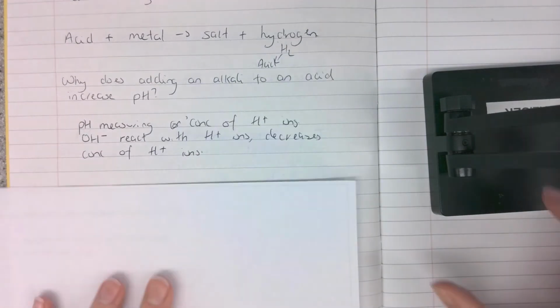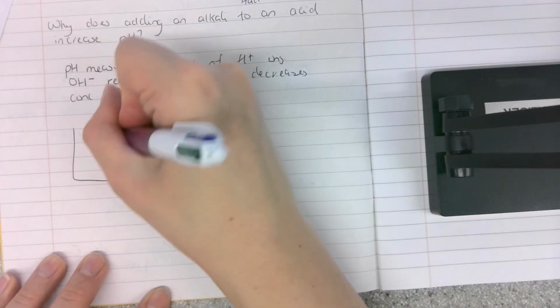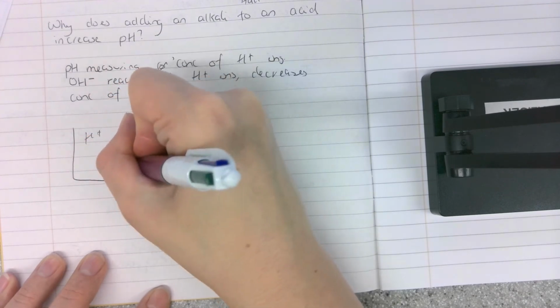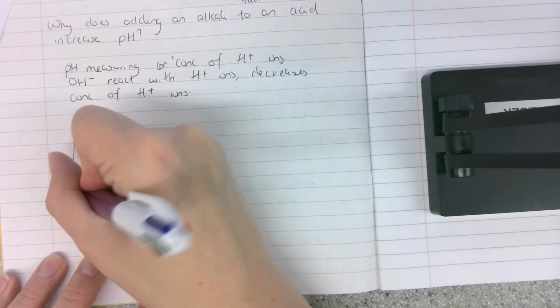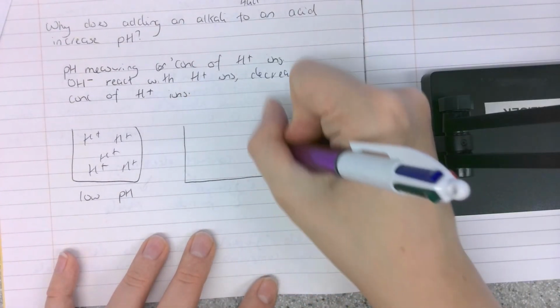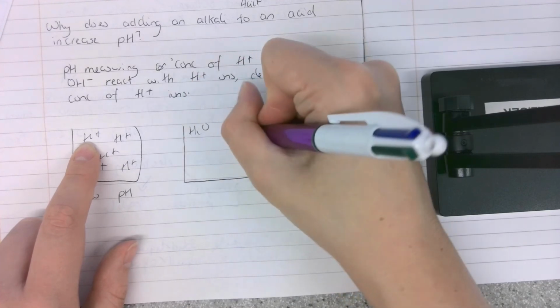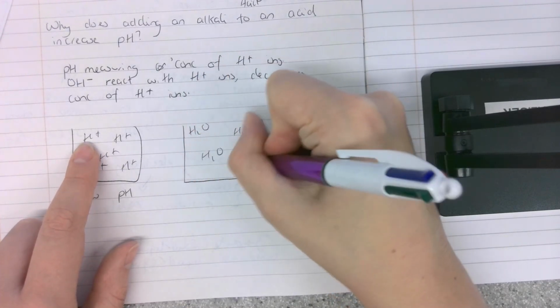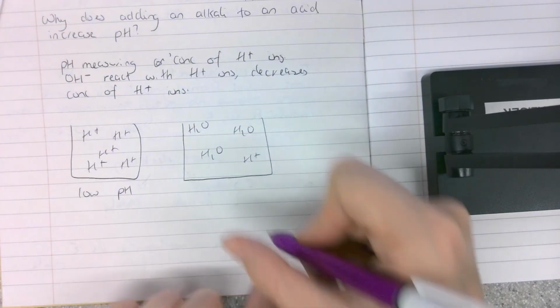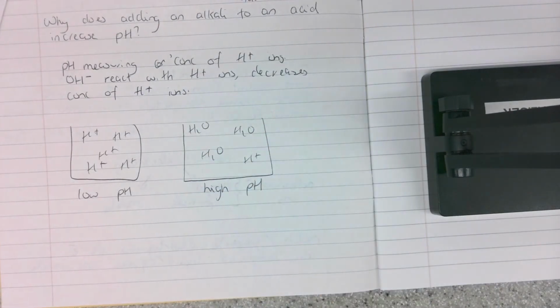Okay, so if you've got lots and lots of H+ ions in a beaker, if I've got loads of H+ in there, that's going to be very acidic, and I'm going to have a low pH. If you chuck in some OH-, the OH- will mop up the H+, and you'll get lots of H2O formed, and you're going to have less H+ left in your beaker. Less H+ makes it less acidic and gives you a higher pH.